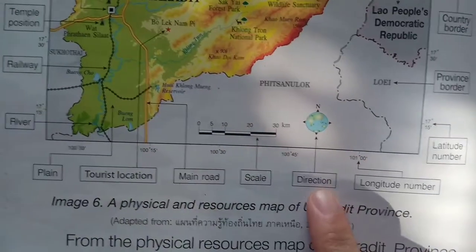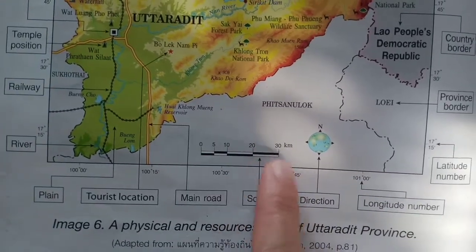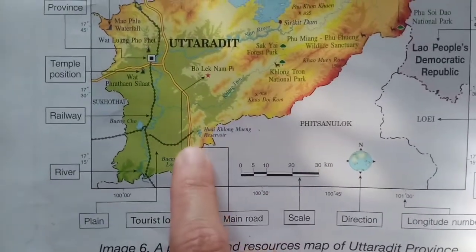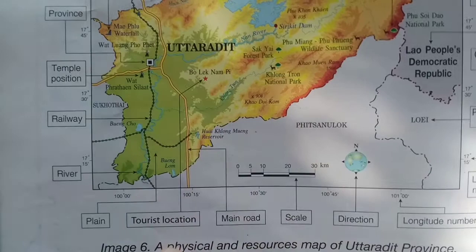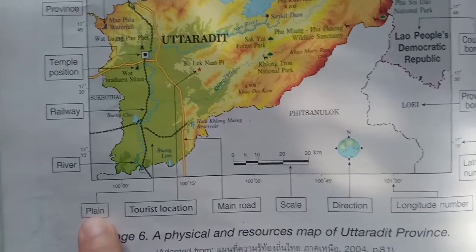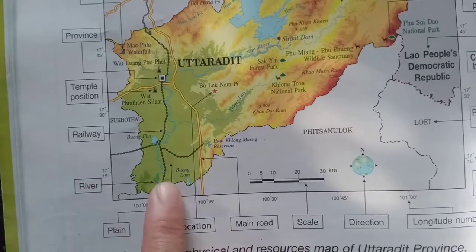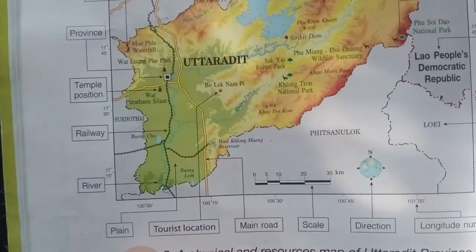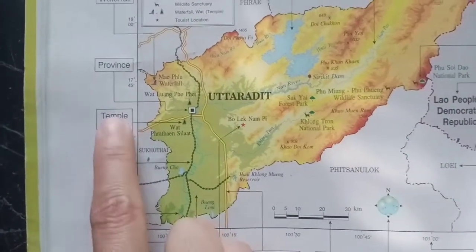Okay, so we have again here direction, the north, south, west, and east. And this one we have the scale. And the yellow color, that's the main road. And we have here the one with a star. It's called tourist location. So if you want to visit, okay, you can go there. And then we have here plains. Here they are plain. And then river, those blue colors, they are river. And then we have this one, the railway, train railway. And then we have temple, as you can see the symbol of temple.